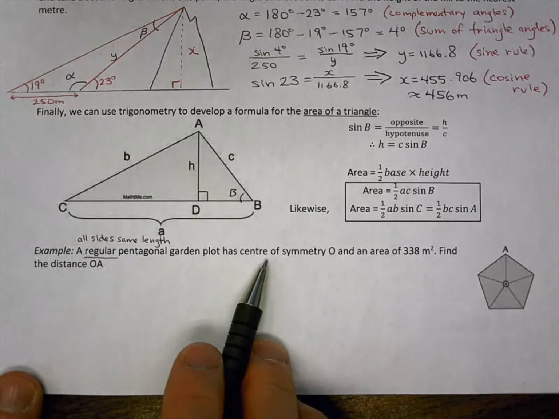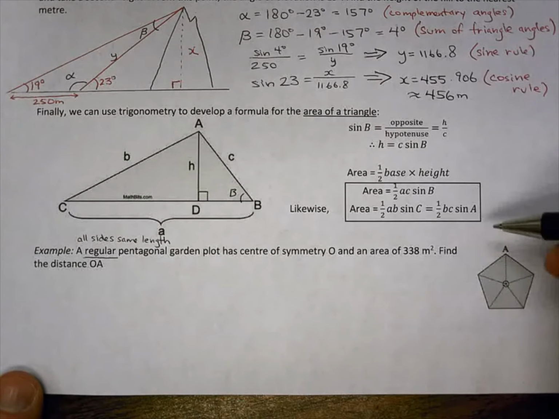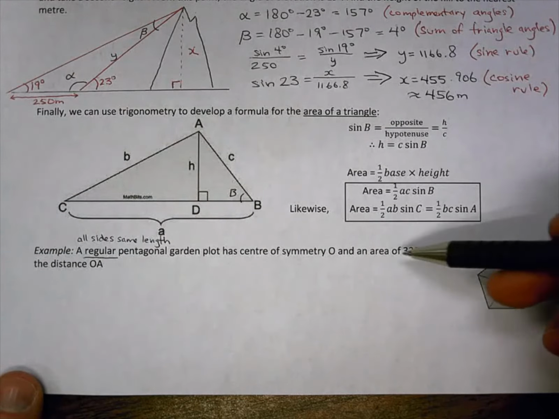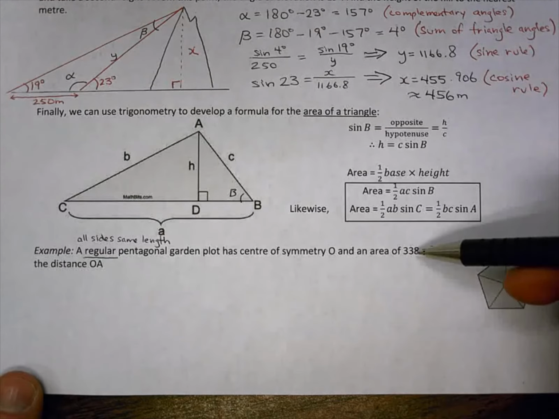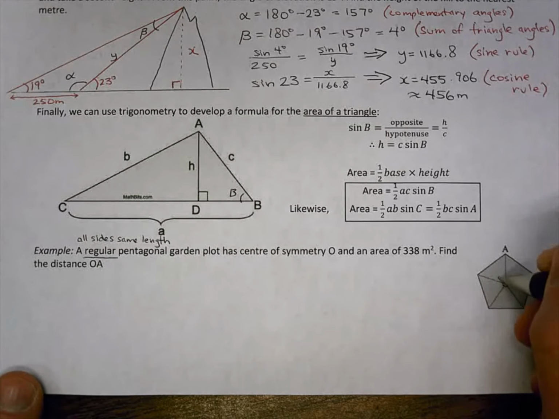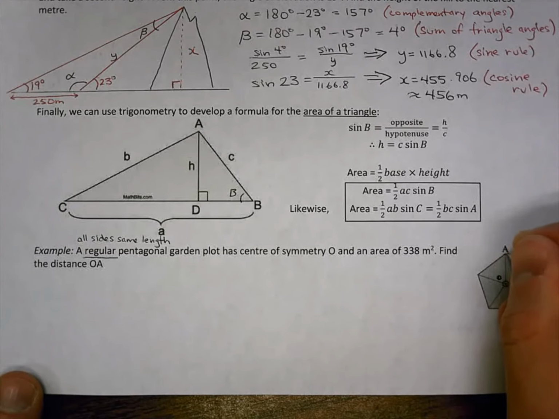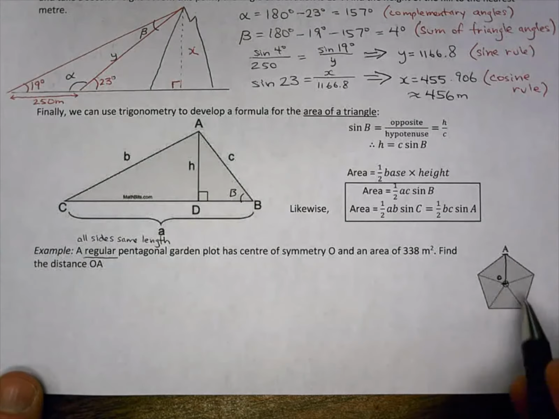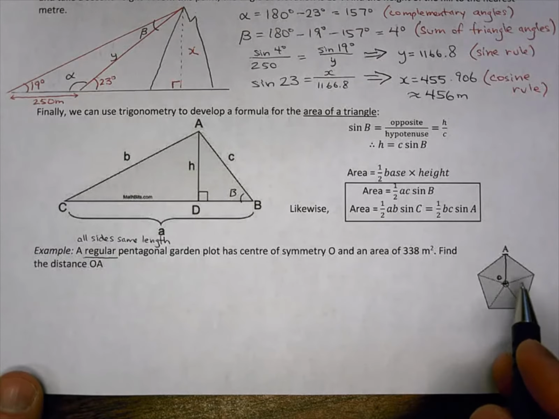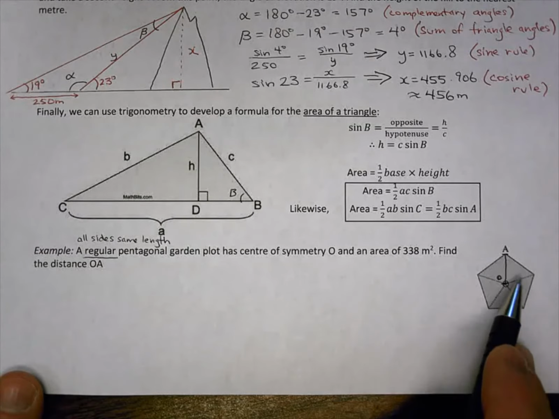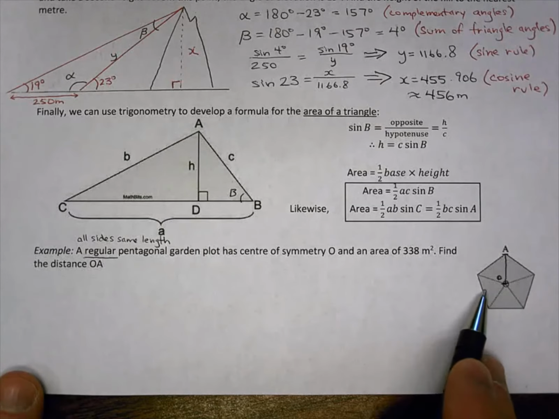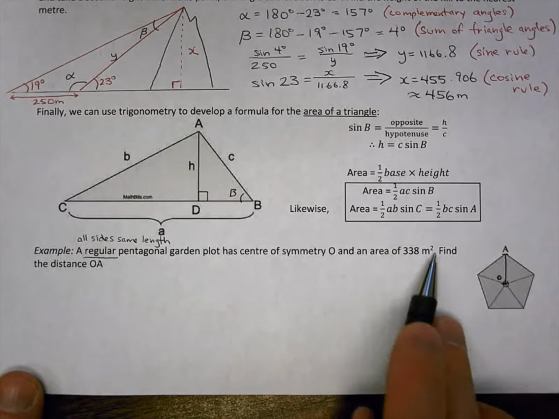It has a center of symmetry O and an area of 338. Find the distance OA. Oh, sorry, this is point O in the middle. That's like the center of my pentagon. And this is A, so I'm trying to find this length here. Well, what we can do is see that the area is 338, so each of these mini triangles is 1/5 of this area.